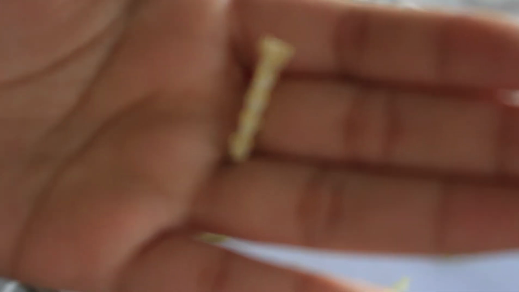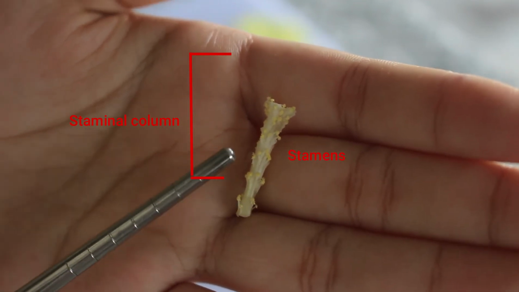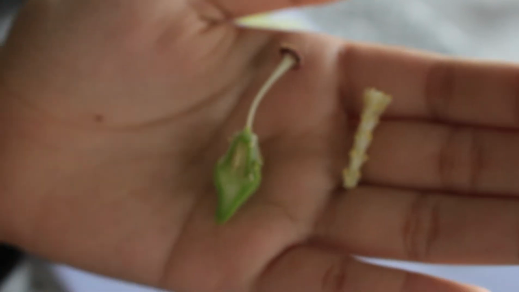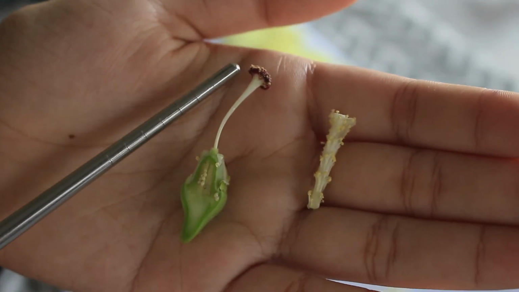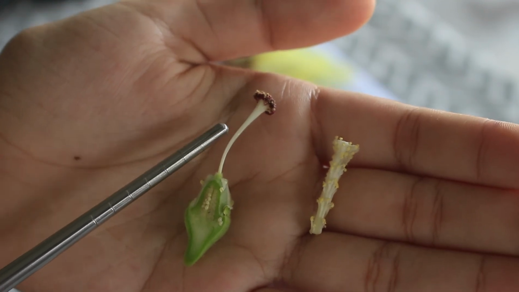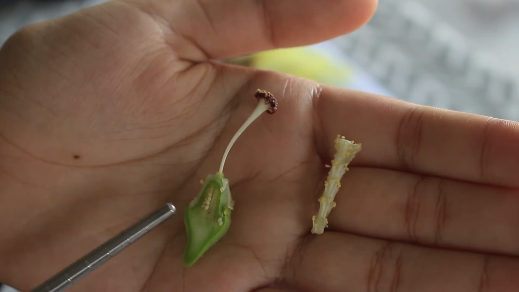Meanwhile, this is the staminal column that I cut out just now. As you can see, there are numerous stamens attached to it. Let's take a look at both male and female organ. Pollens that contain male sperms from the anther will land on the sticky stigma and travel down through the style into the ovary to fertilize the ovules.